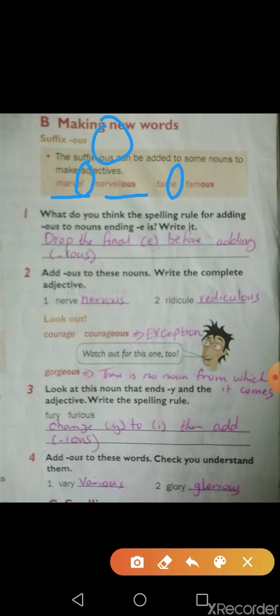Okay, let's see question number 1. What do you think the spelling rule for adding OUS to nouns ending with E is? Write it. So as simple as this, drop the final E before adding OUS. Like fame, famous. Let's see question 2. Add OUS to these nouns. Write the complete adjectives.